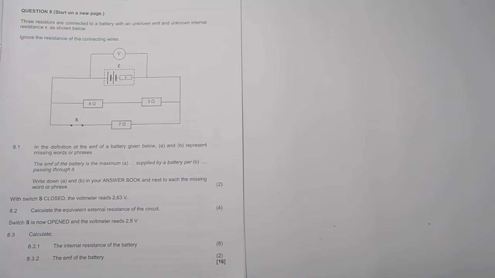All right, let's get into electrical circuits, probably one of my favorite sections. I'm kind of biased towards it. Right, so they say 3 resistors are connected to a battery with an unknown EMF and an unknown internal resistance as shown. They say ignore the resistance of the connecting wires. In addition to the EMF of a battery given below, A and B represent missing words or phrases.